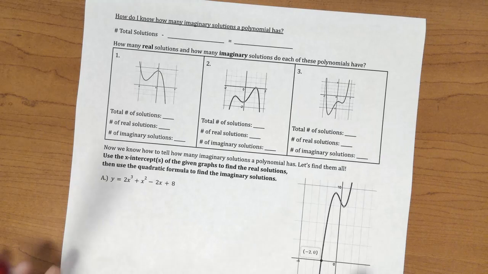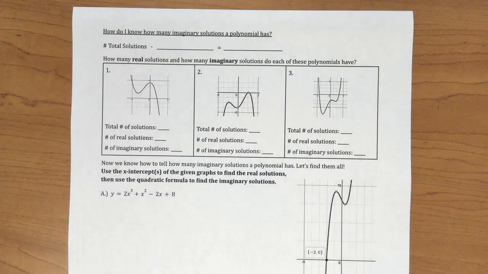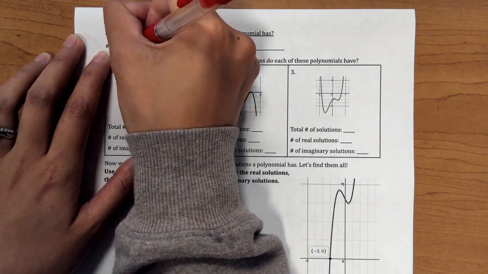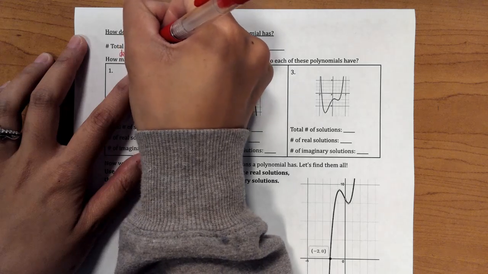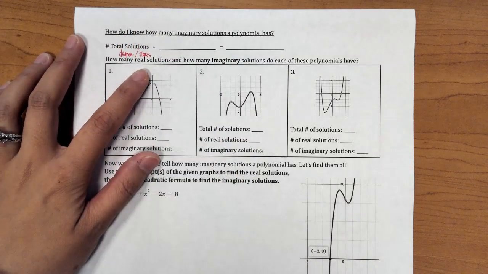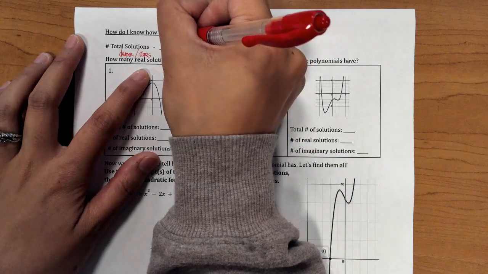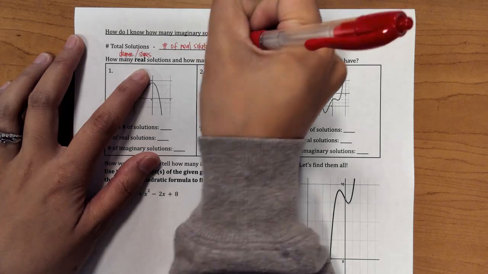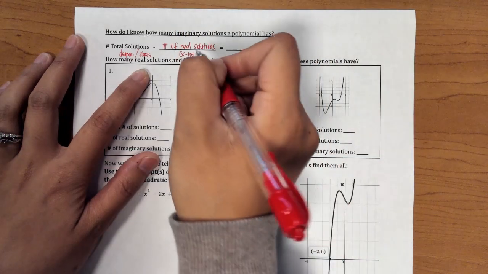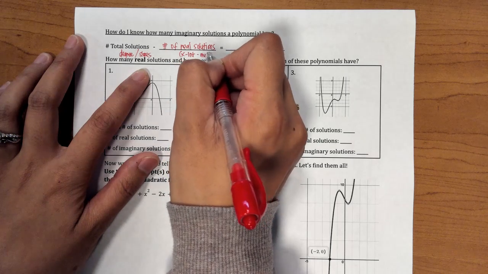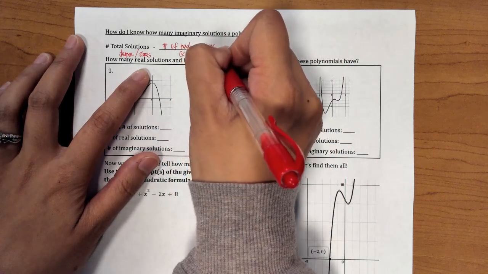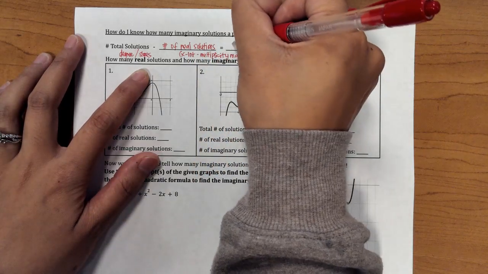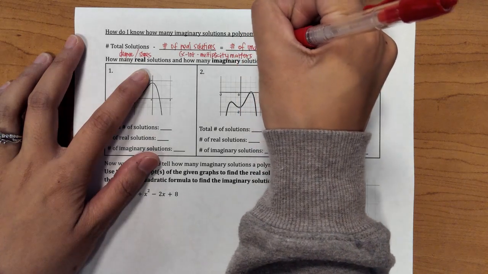So let's take a moment and just recap what we know. How do we know how many imaginary solutions a polynomial has? Well, you can take the total number of solutions, which is your degree, and you can subtract the number of real solutions, which is the x-intercepts. Be careful of multiplicity, because that matters. That gives us the number of imaginary solutions.